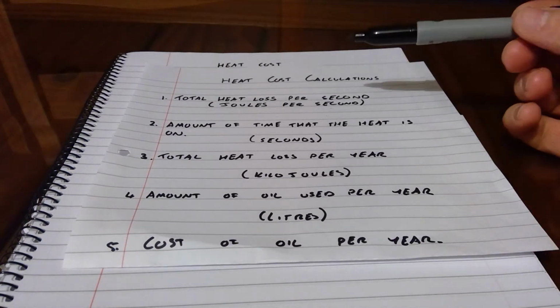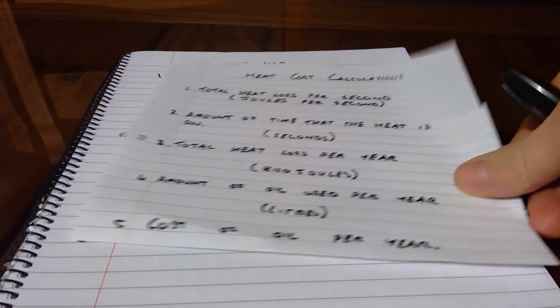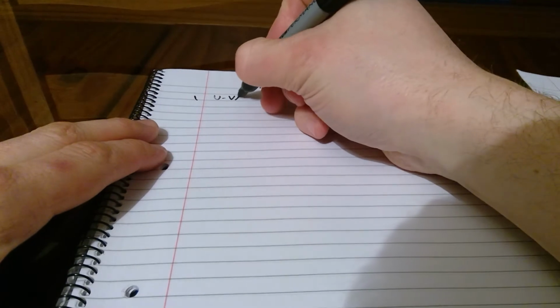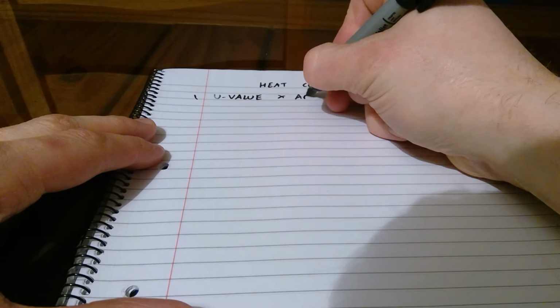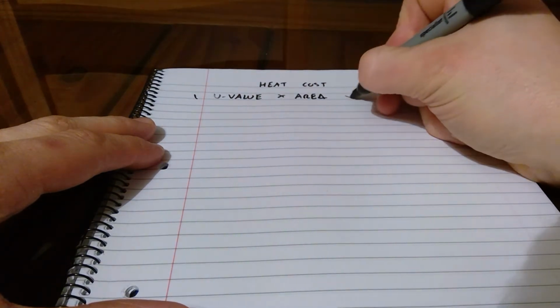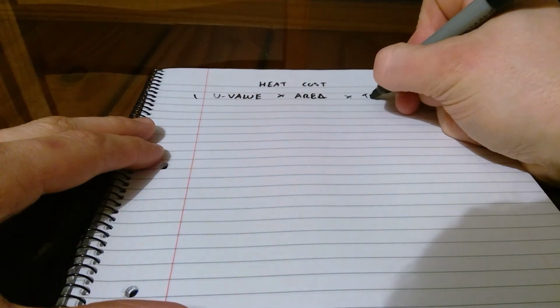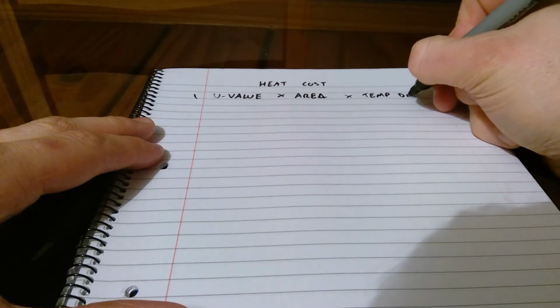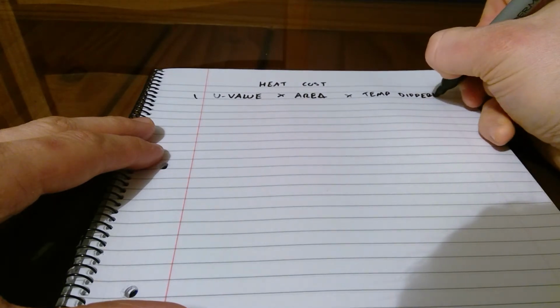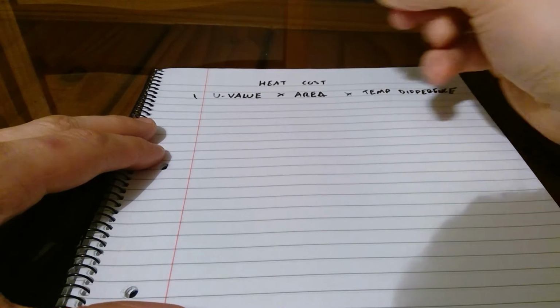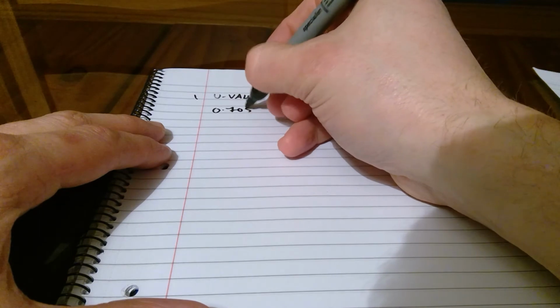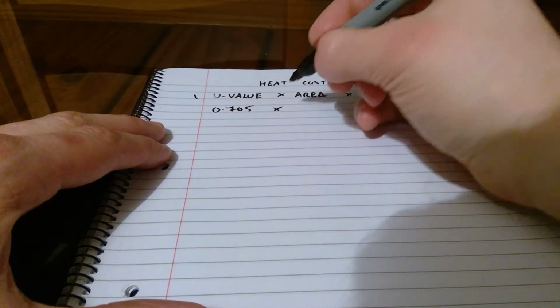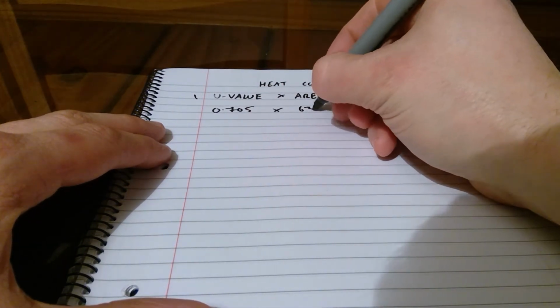So step 1, total heat loss in joules per second. To do step 1, we must multiply the U value multiplied by the area multiplied by the temperature difference. Okay, the U value in this case is 0.705. The area was 9 meters multiplied by 7 meters, which is 63.